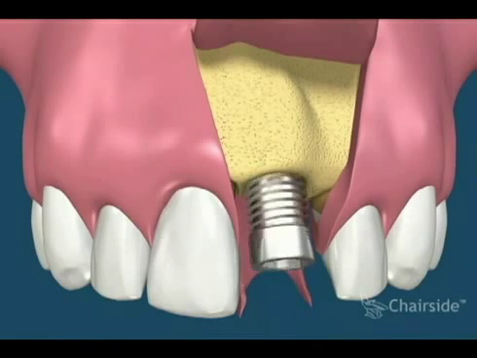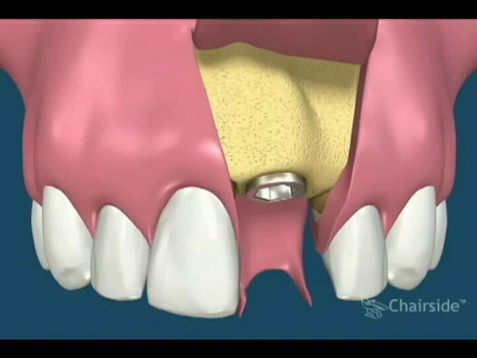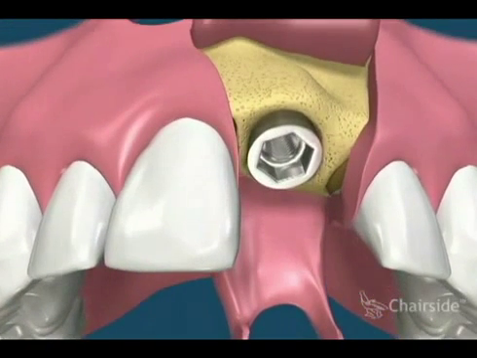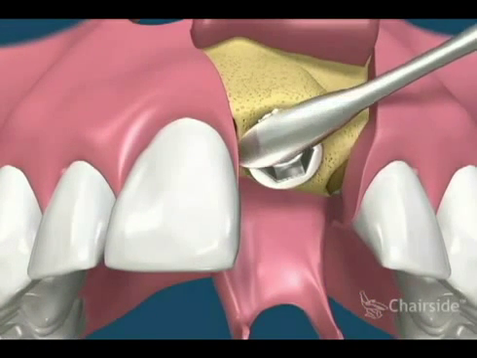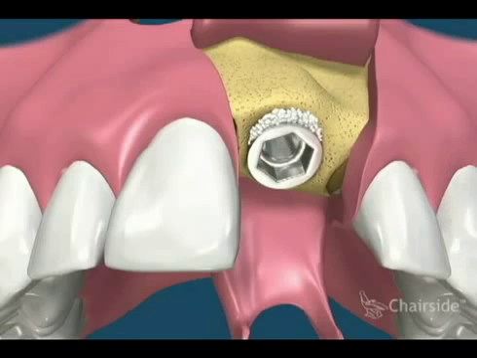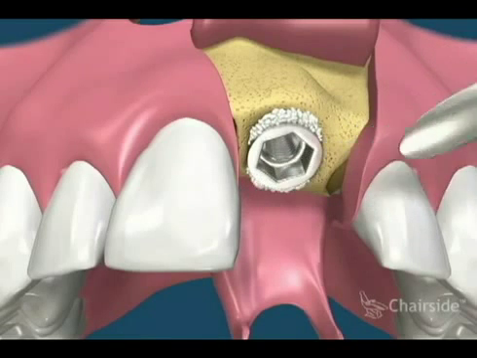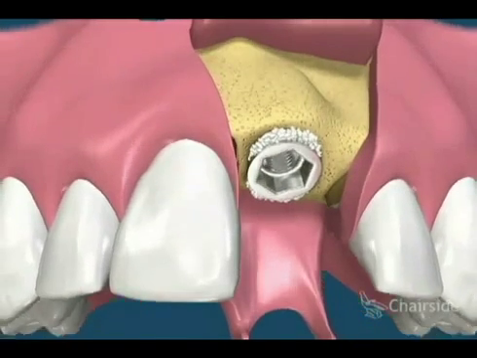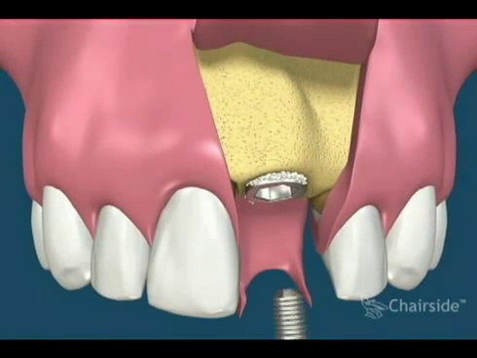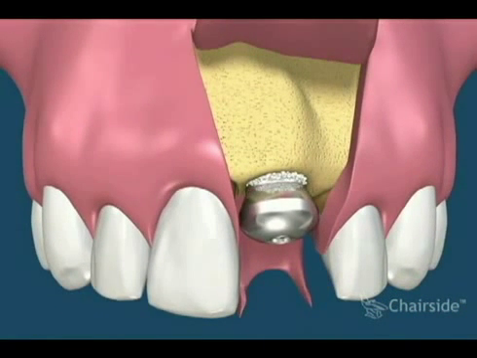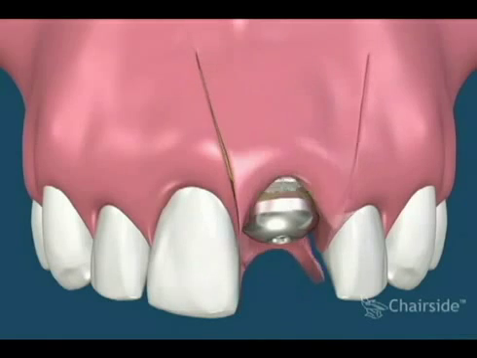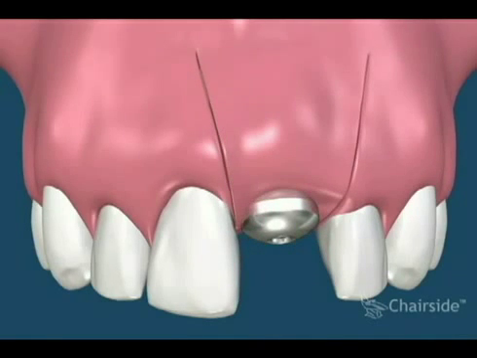The implant fixture is then placed into this prepared site. Note that there is a small void between the tooth socket and the implant fixture. Bone or bone substitute from various sources can be placed in the void. The implant is covered with a healing cap. The gums are repositioned and sutured into place.